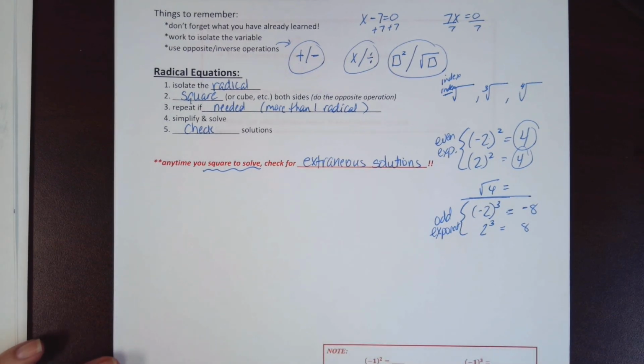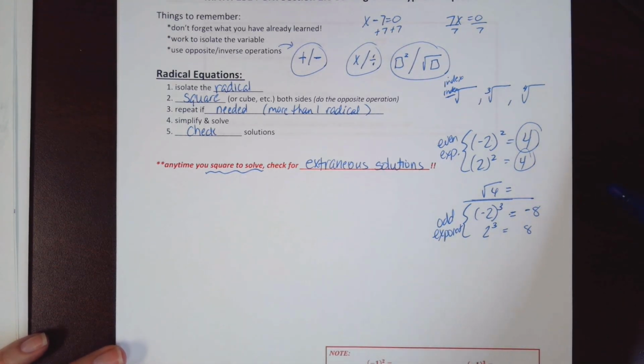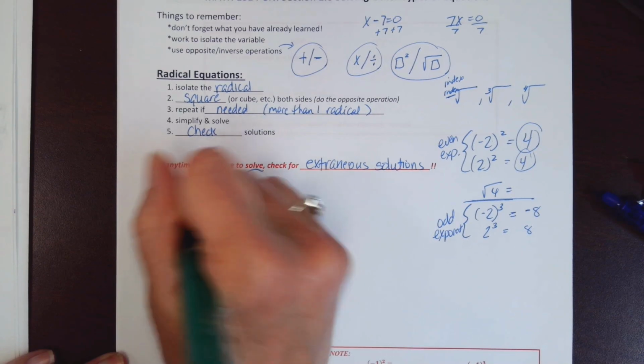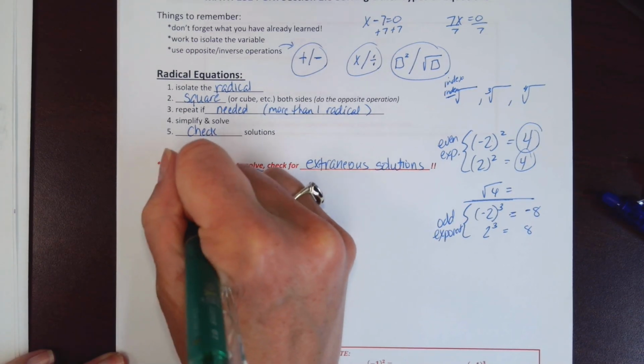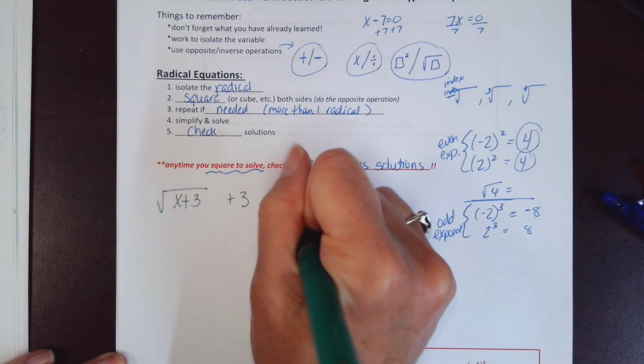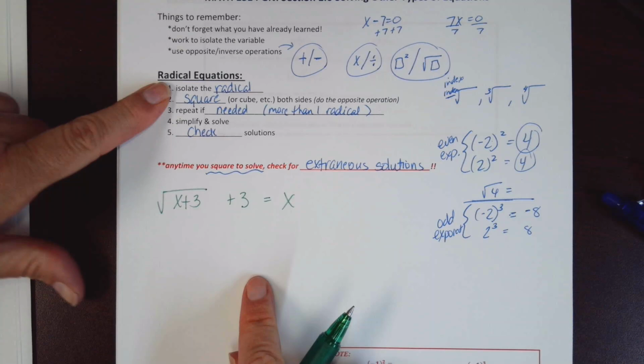We're going to do an example with just one radical so that we can get the process down before we get too complex. My radical equation, we're going to use square root of x plus 3 is equal to x.